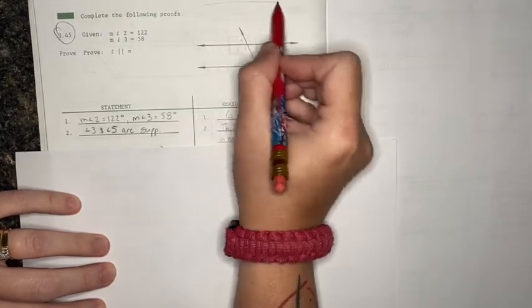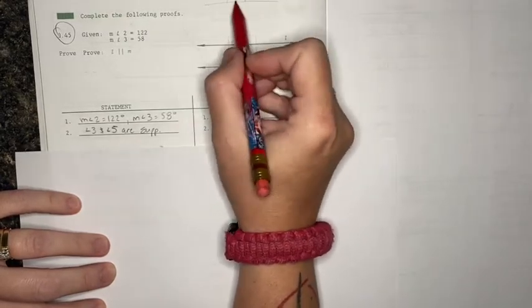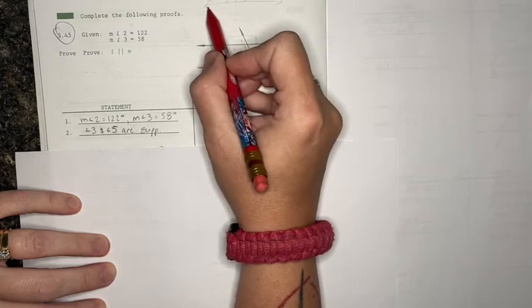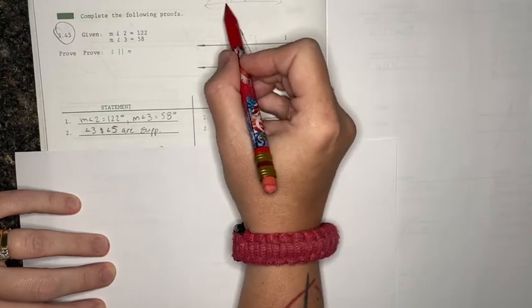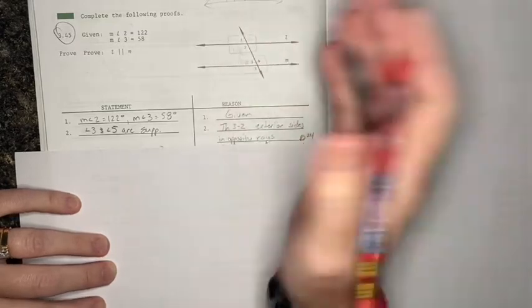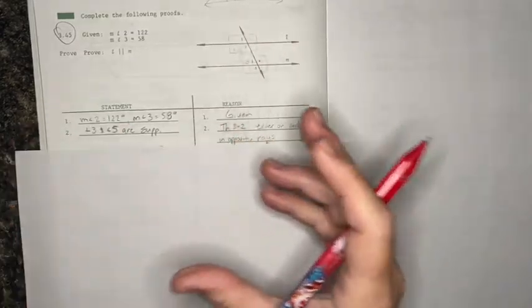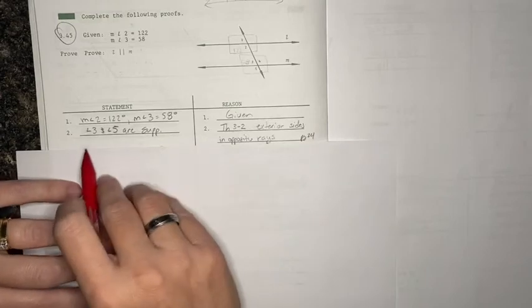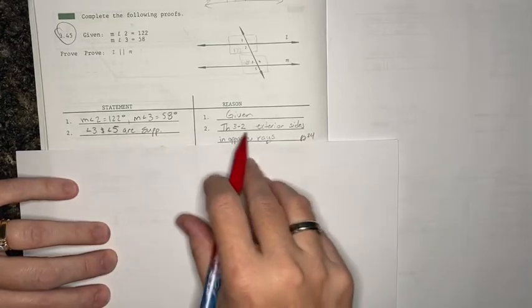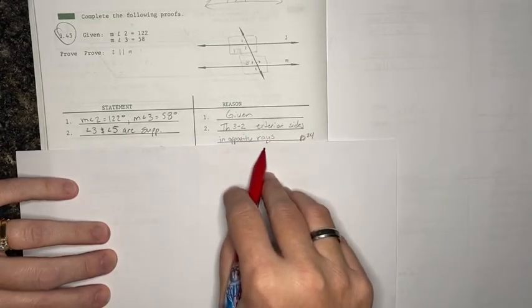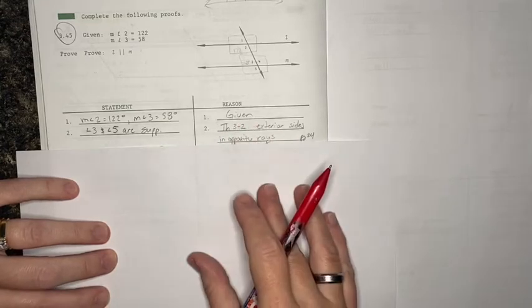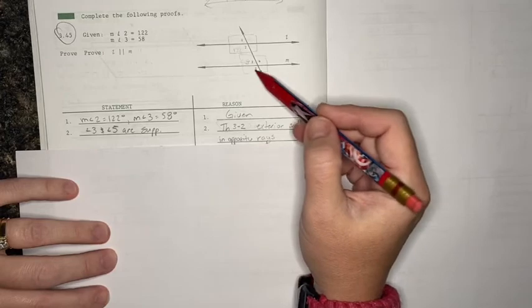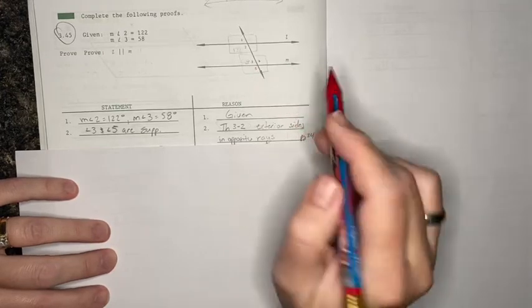So basically they're doing this, right? They're forming opposite rays, and they're inside of it together. We know that this half circle basically is 180 degrees or supplementary. Okay, so I can say that 3 and 5 are supplementary because their exterior sides form opposite rays, which is this theorem.